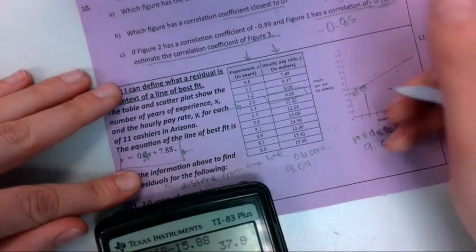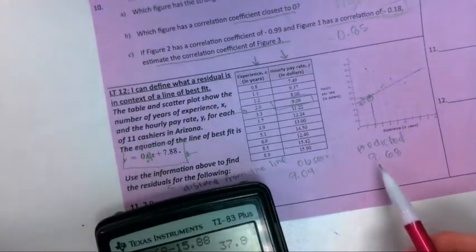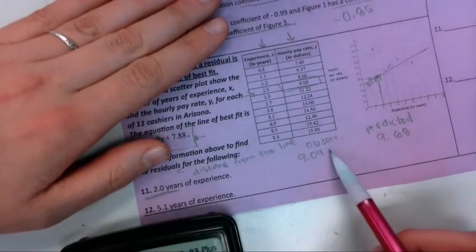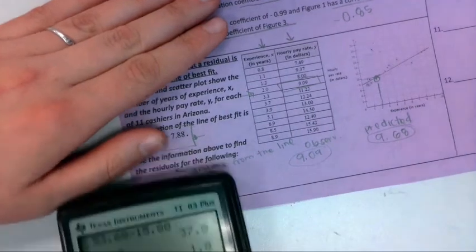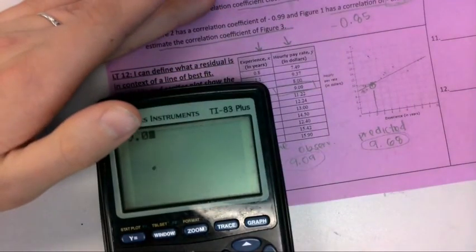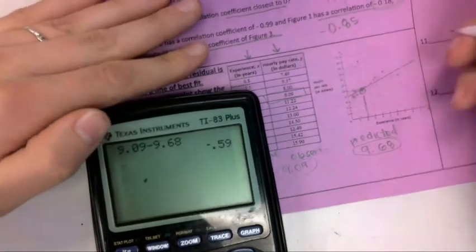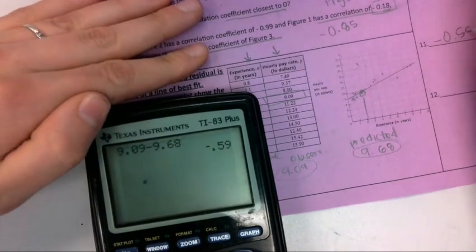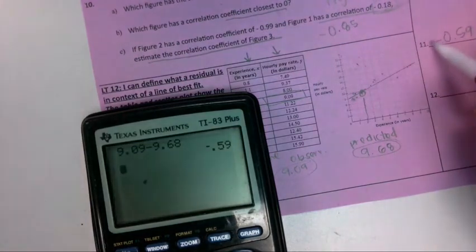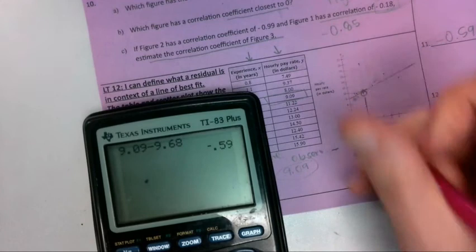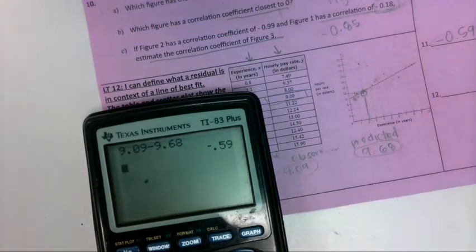So my best fit line is at 9.68. So how far off was my observation? How far off was the X? So in my calculator, I'm going to take 9.09 minus 9.68, and I get negative 0.59. And yes, the sign does matter. This negative tells me that my dot is below my predicted line. So make sure you take observed minus the predicted.